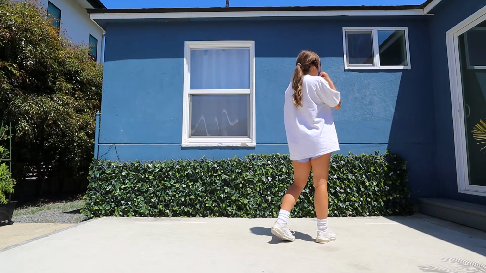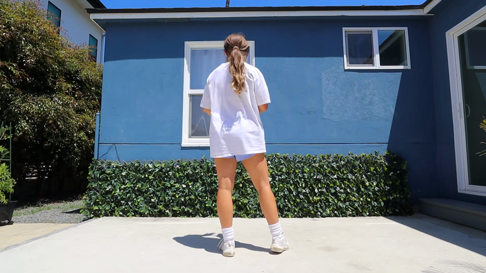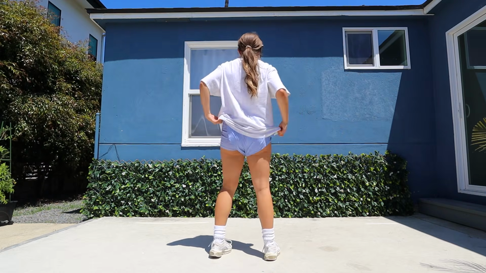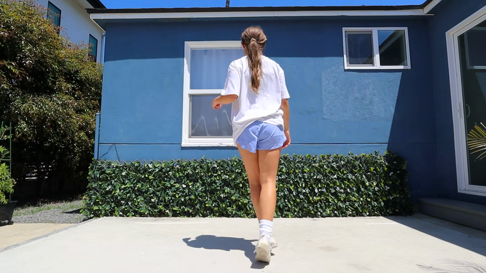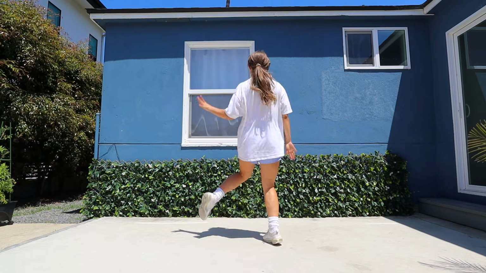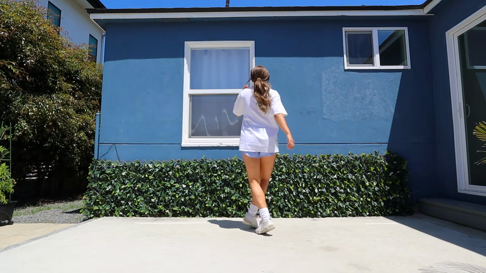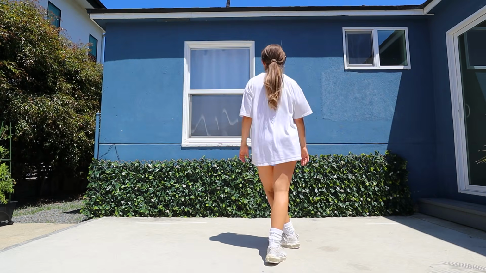So let's try it one more time, a little bit faster, same back and forth, except we're going to do it a couple times, so no stopping in between. 5, 6, 7, 8, and 1, 2, 3, 4, back, 5, 6, 7, 8. One more. 1, 2, 3, 4, 5, 6, 7, 8.